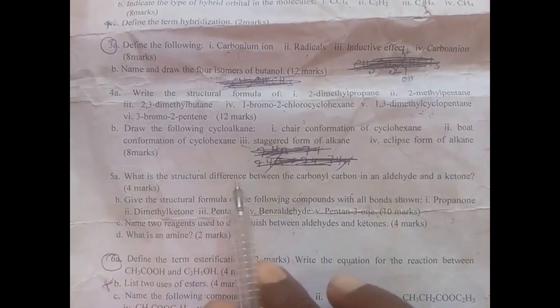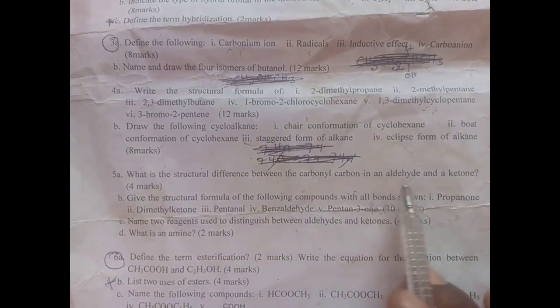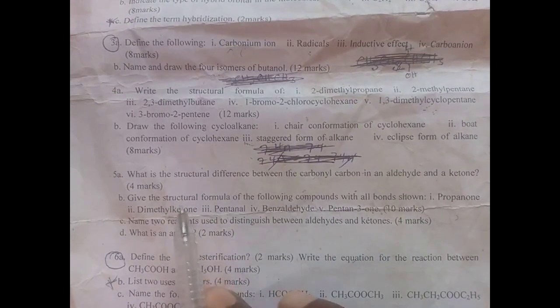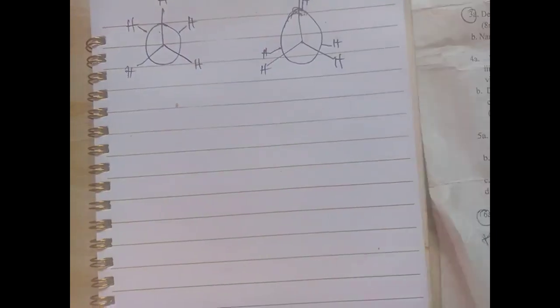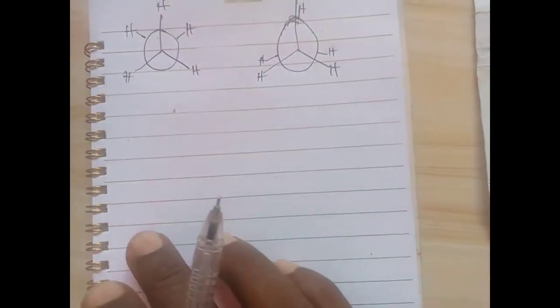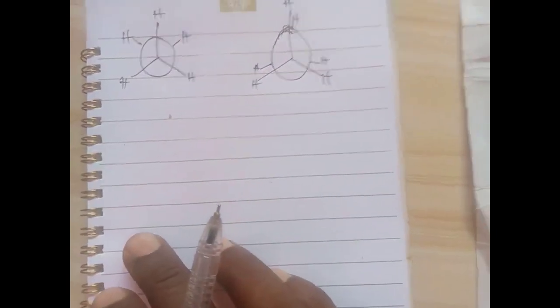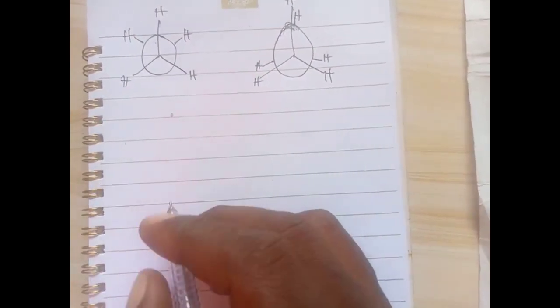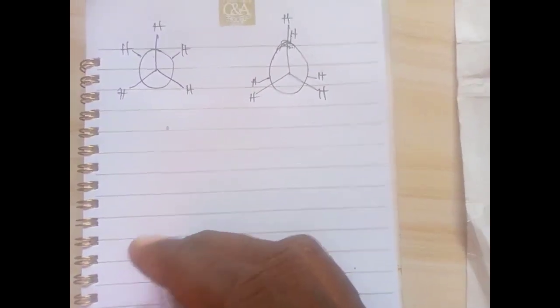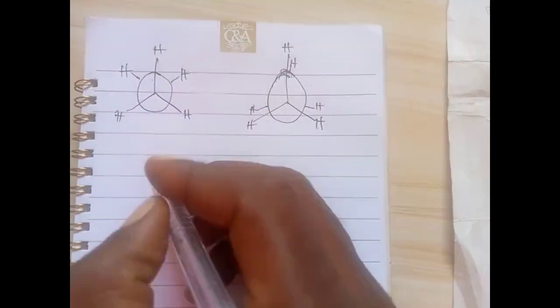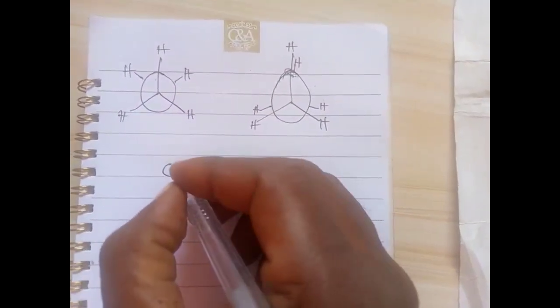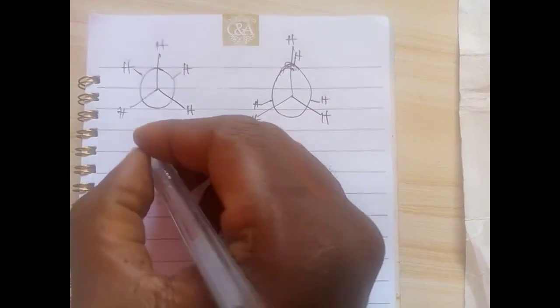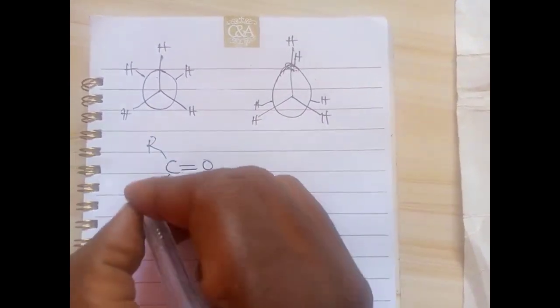The next question says, what is the structural difference between the carbonyl carbon in an aldehyde and a ketone? So the structural difference there is that aldehydes possess a single hydrogen attached to the carbonyl carbon, whereas ketones always contain two alkyl groups. What I mean by that is that this is aldehyde, alkyl group, then hydrogen.